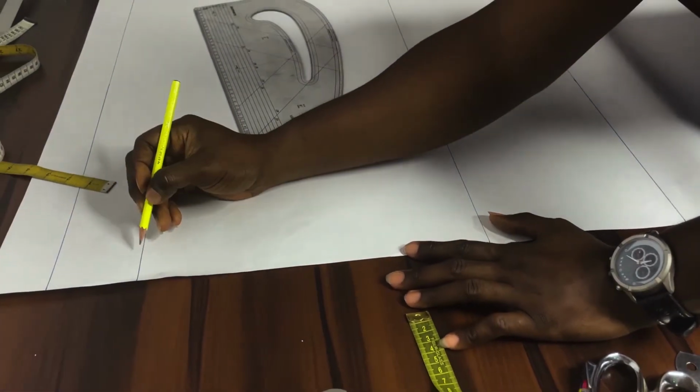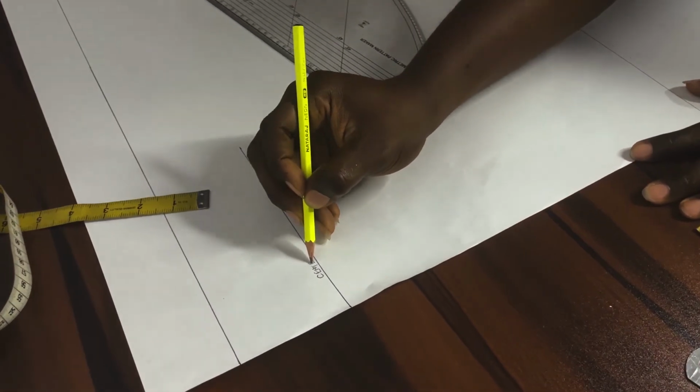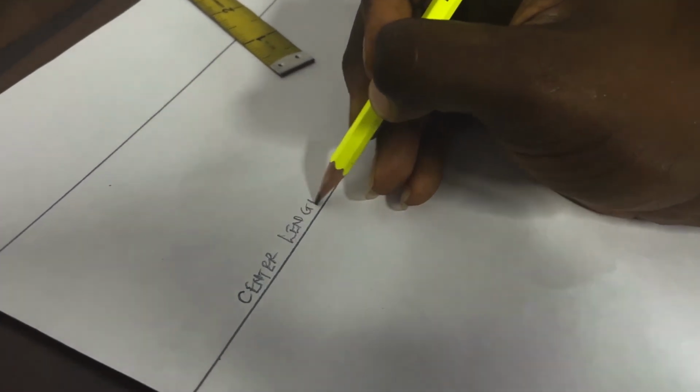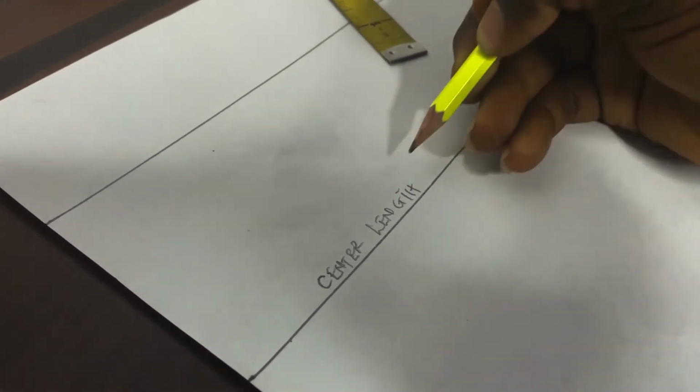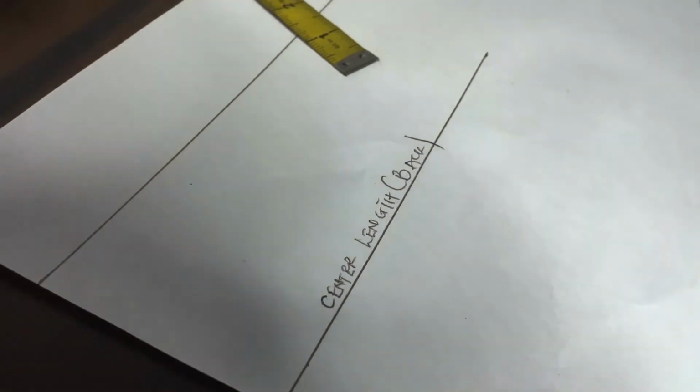For the purpose of demonstration, I will just put it as my center length. That is for the back. This is my center length for the back.